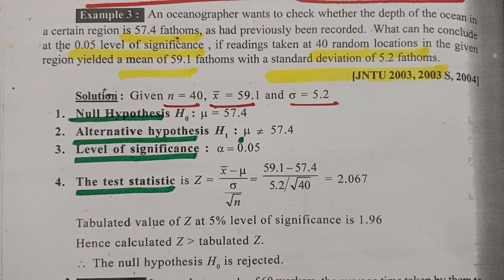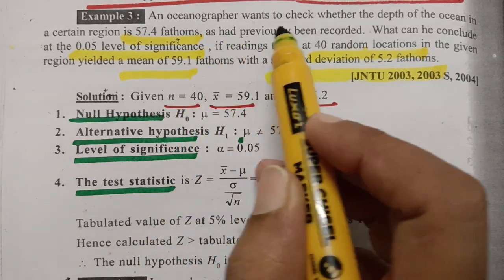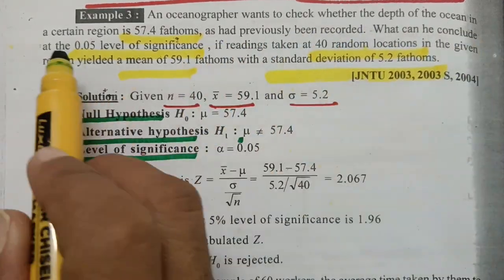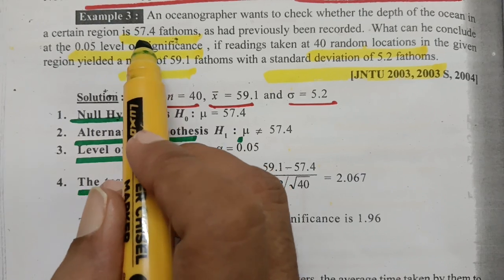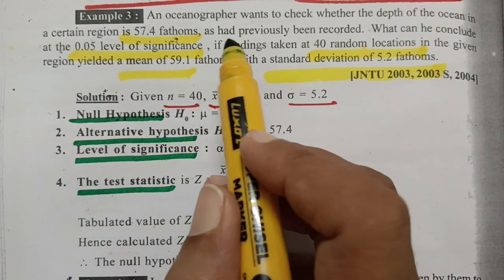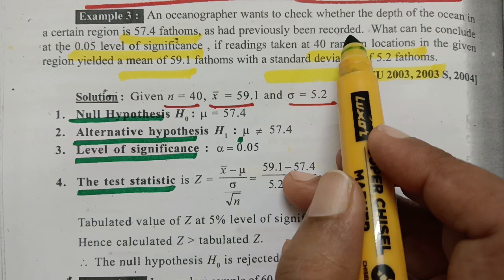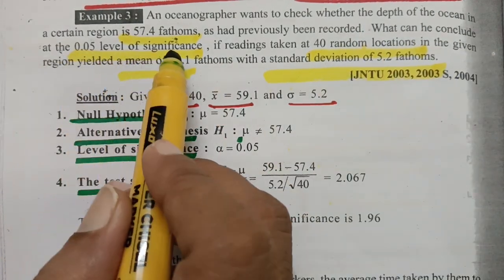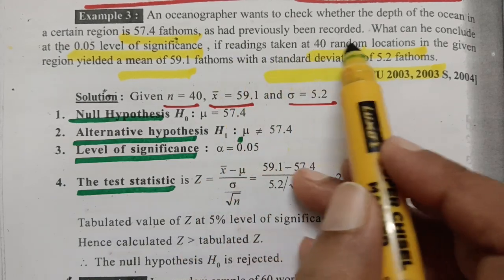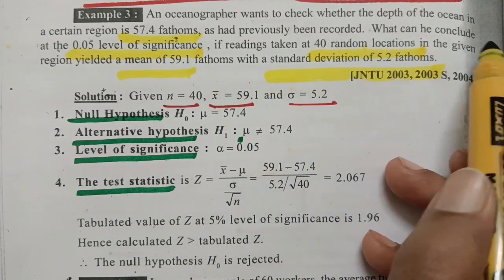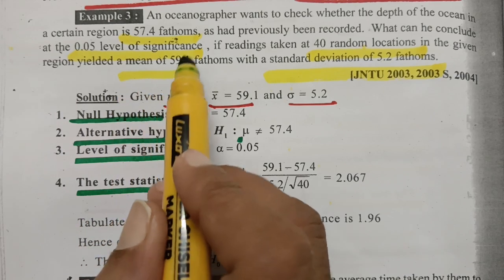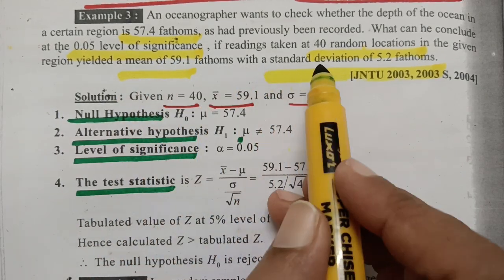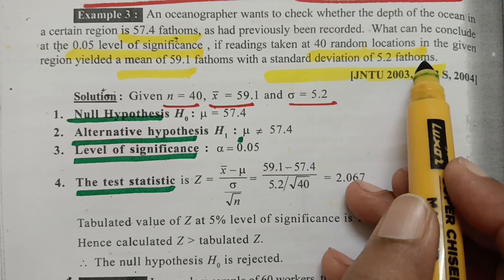The third example here: an oceanographer wants to check whether the depth of the ocean in a certain region is 57.4 fathoms, as had previously been recorded. What can he conclude at 0.05 level of significance if the readings taken at 40 random locations in the given region yielded a mean of 59.1 fathoms with a standard deviation of 5.2 fathoms?